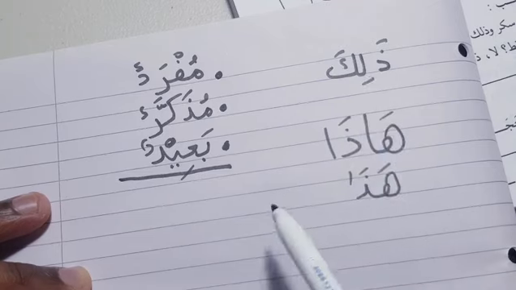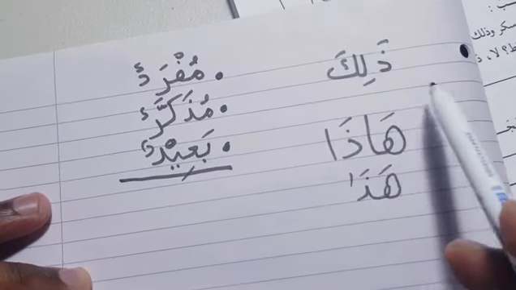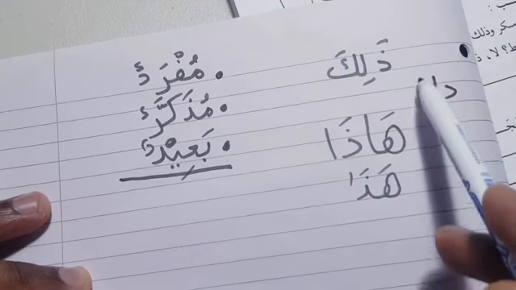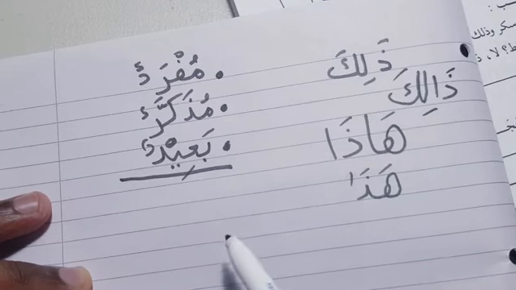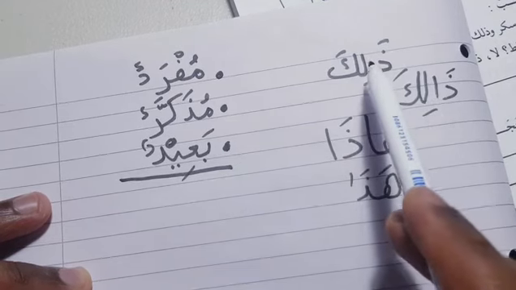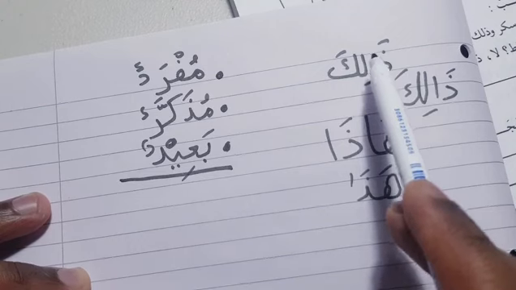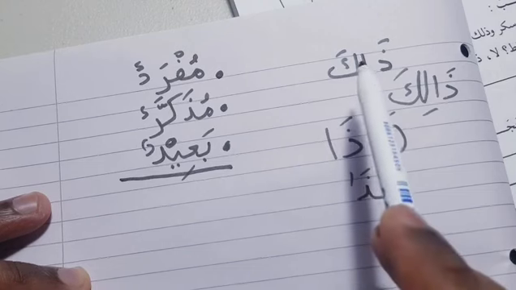And the same with ذلك. ذلك, we read the dhal 2 counts. So we're actually reading it like this. ذلك. We read it like this, but we write it like this. So there's an alif here which is pronounced but not written. So this is the second spelling rule that we've learnt.